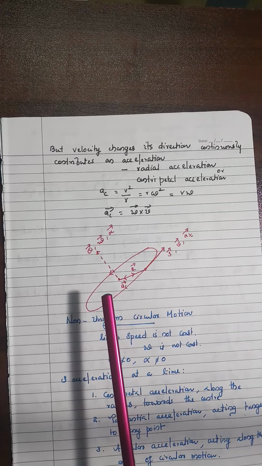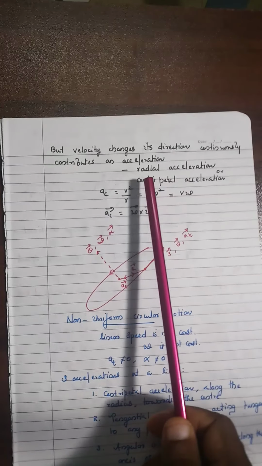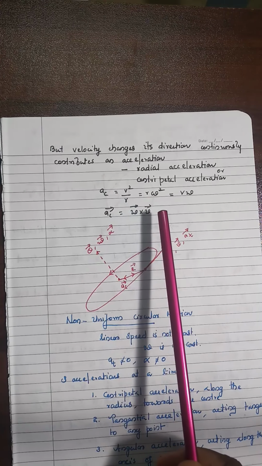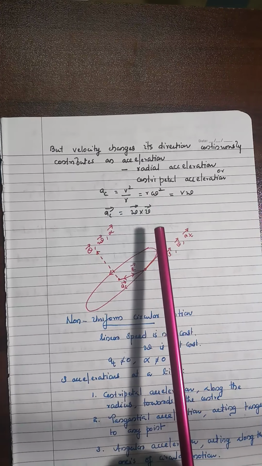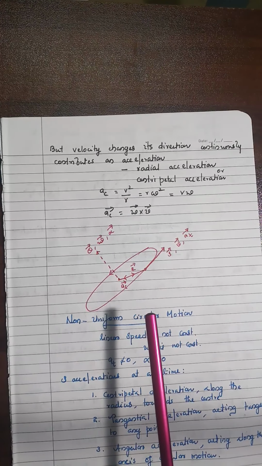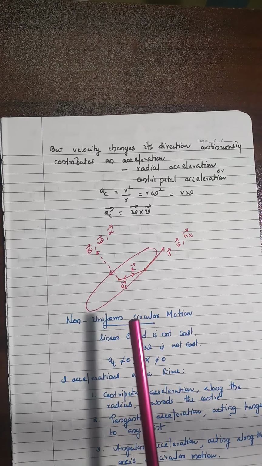That contribution towards acceleration is called the center seeking acceleration, the centripetal acceleration, or radial acceleration. So keep in mind this very important concept: the centripetal acceleration is contributed by the change in velocity direction. And we get the equation as v square by r, or equal to r omega square, or equal to v omega.